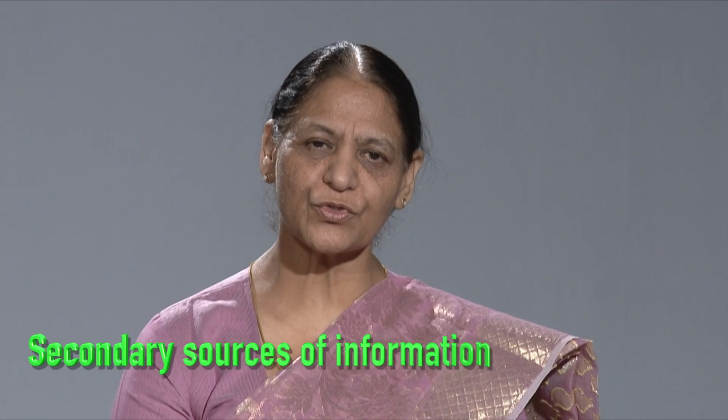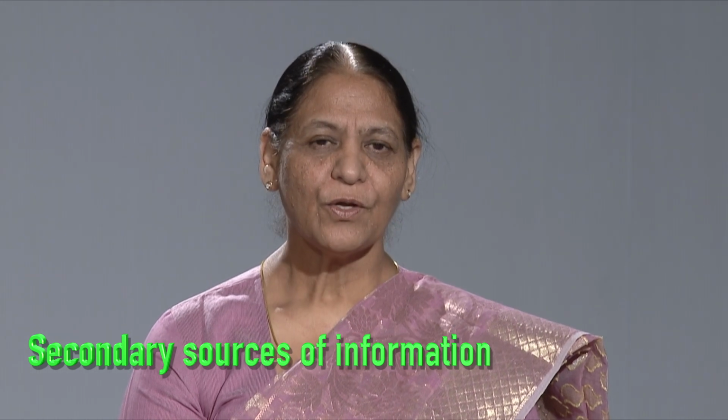In addition to that, there are secondary sources of information. When I say secondary sources of information, I mean all sources where the researcher's work is reported by another person. So, there are cross references in the journal article which are available to any reader.